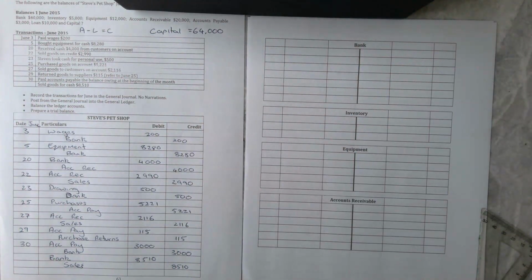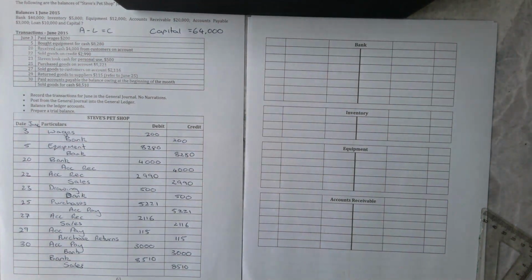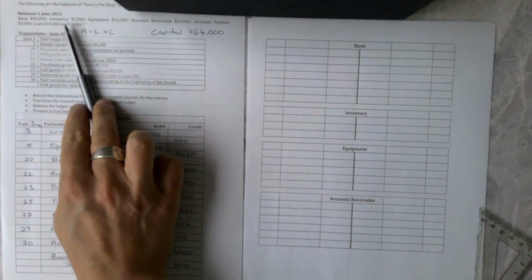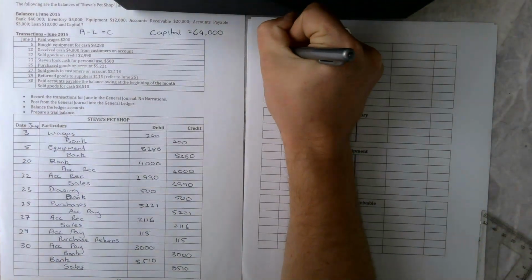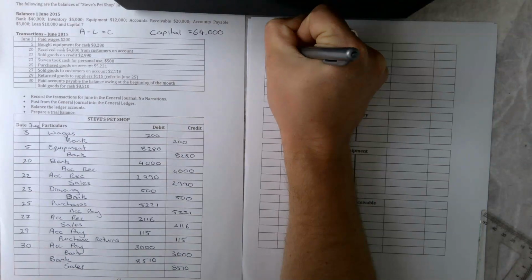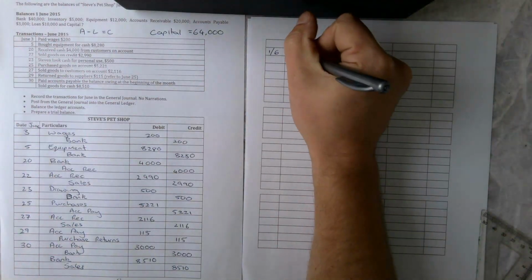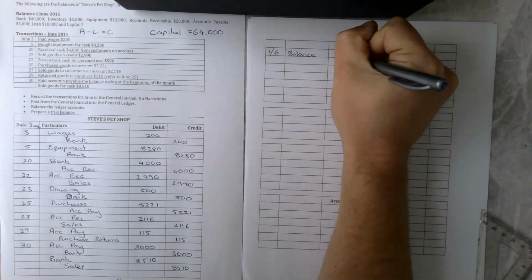But before we get into the first transaction, this is a common mistake that we forget to talk about: the balances. On the 1st of June 2015, as the top says up here, the bank had an opening balance of $40,000. So we need to put that in. We're going to go up here, and the 1st of June is the 6th month, so we go 1 of the 6th. And we're going to write balance.